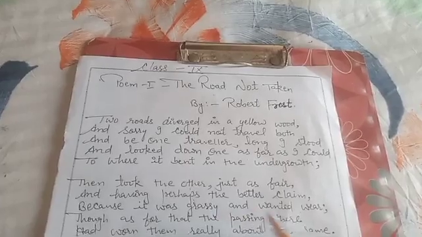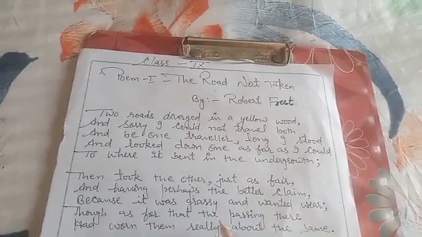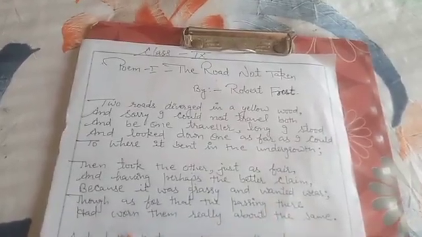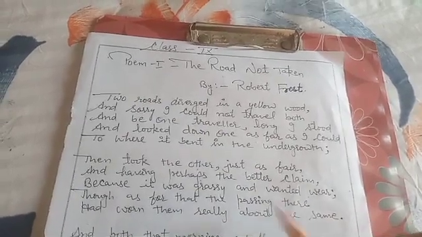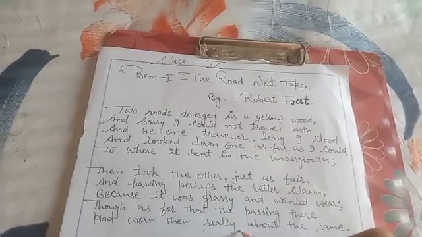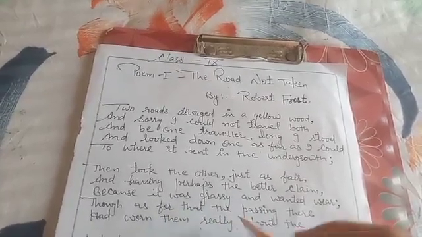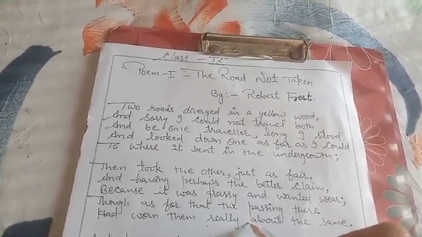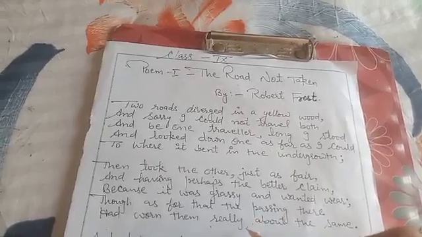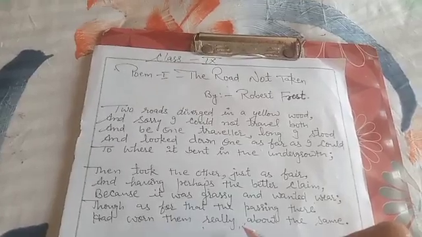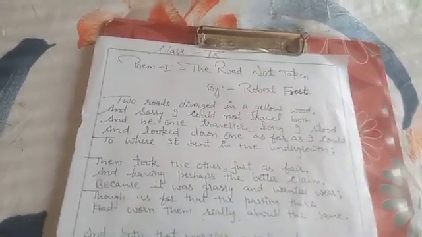Because it was grassy and wanted wear, though as for that the passing there had worn them really about the same. The poet is talking about the passengers who had walked on that road. He says that the travelers had used both roads the same. The two roads were the same. The passengers had walked on both of the roads, and they seemed to the poet equal to walk on.